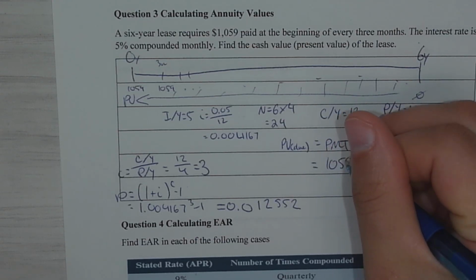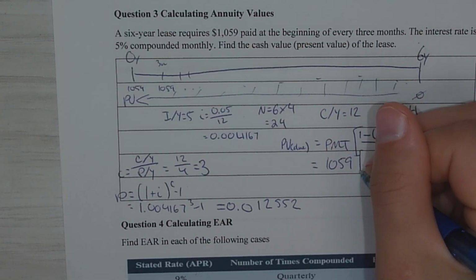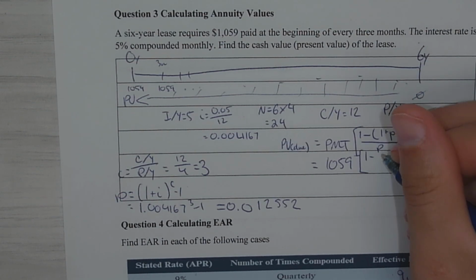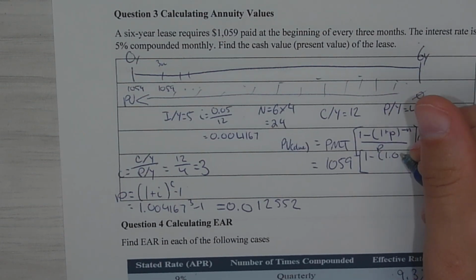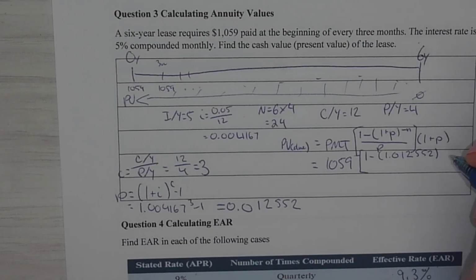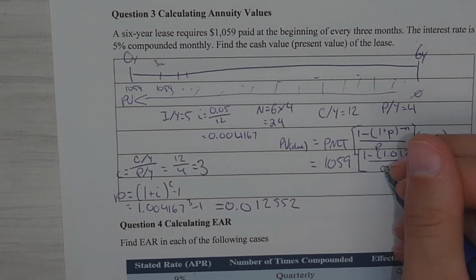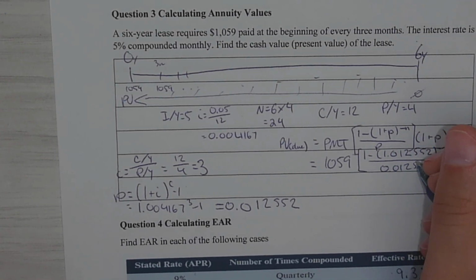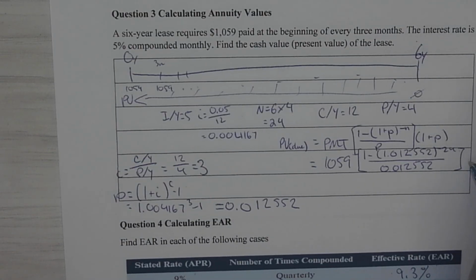And so we can punch that in over here. We've got 1,059 times 1 minus 1.012552 to the power of negative 24, over 0.012552, times 1 plus 0.012552.